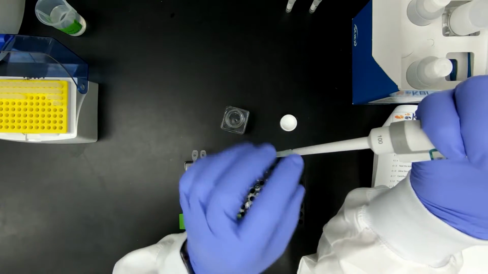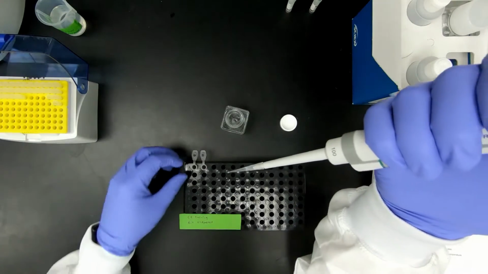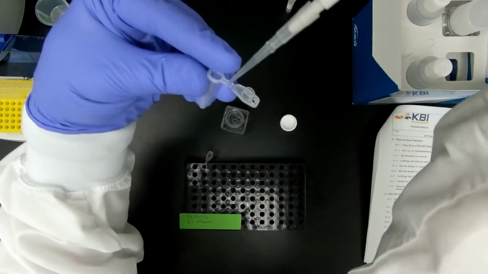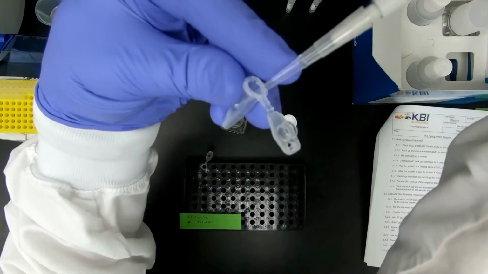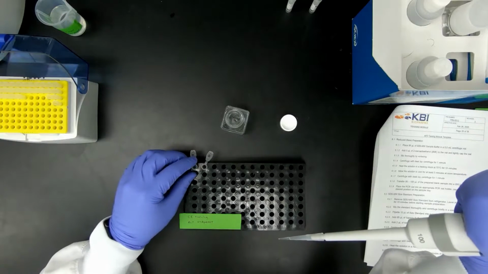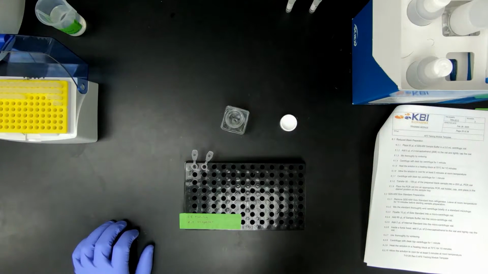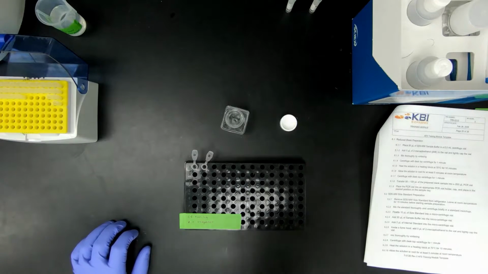This is a 200 tip. I'm using a 100 pipette. This way I don't suck anything back into the pipette. I'm going to angle and dispense. And then once I'm done with that, I'm going to discard my tip.